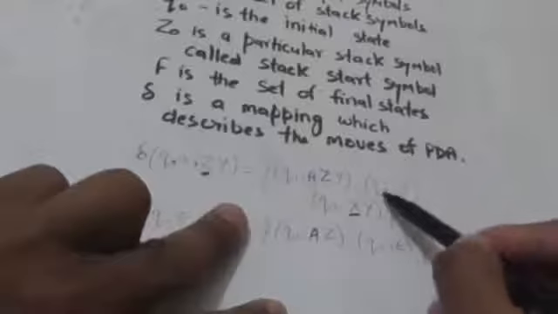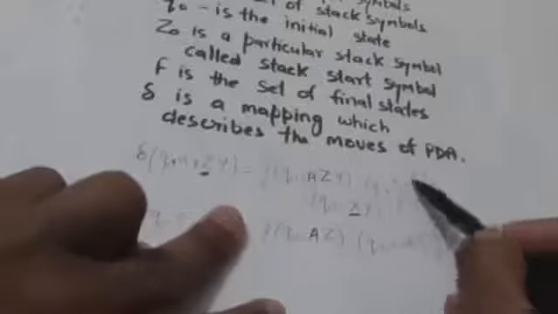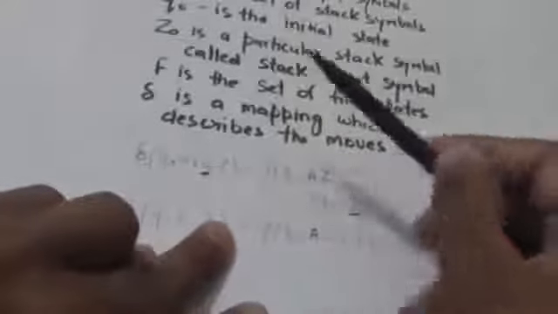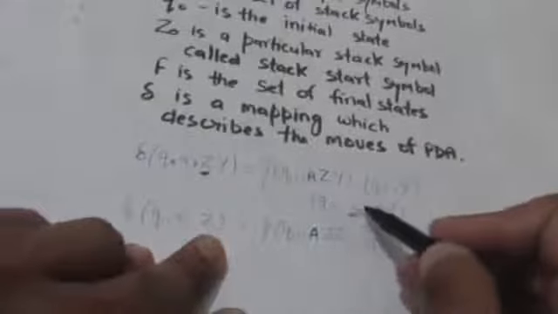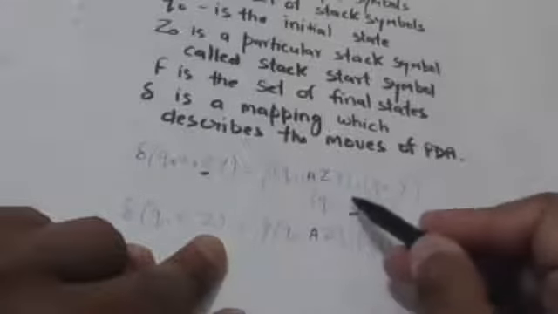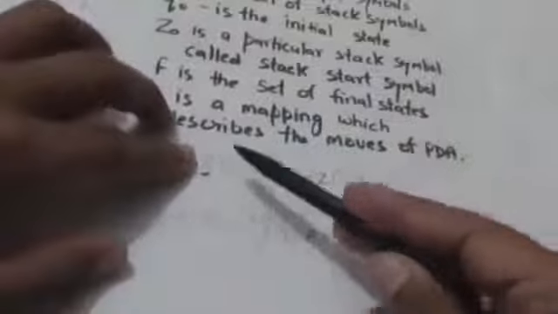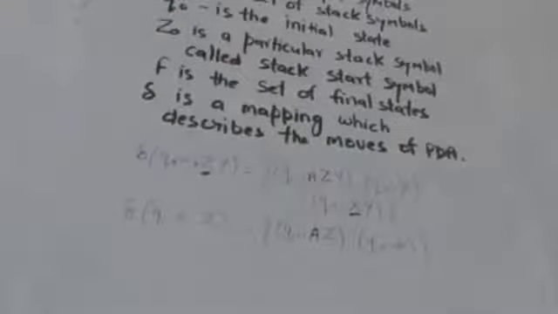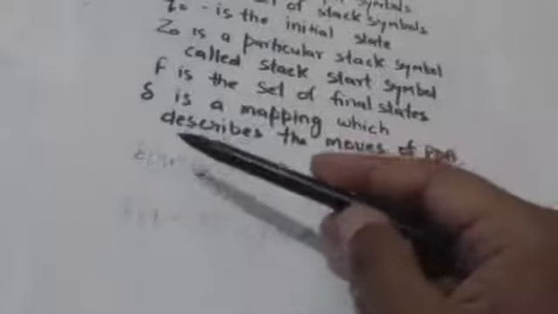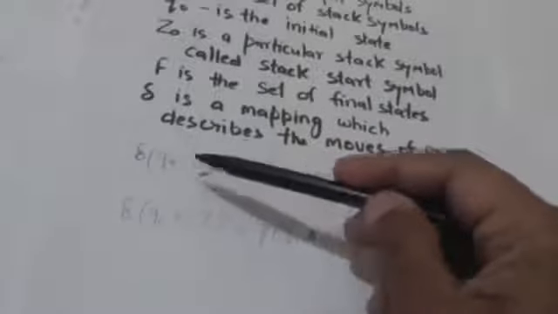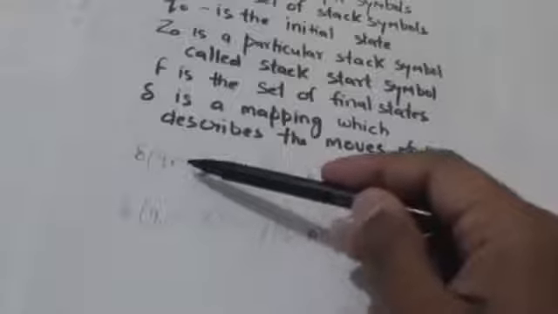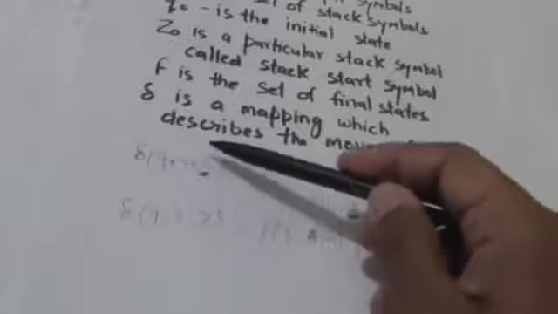When it moves to state Q2, it pops the element Z. When it moves to state Q3, it will replace the element Z by X, right? So when the pushdown automata is in state Q, reads an input symbol A and the top of the stack is Z, it has three options, right?